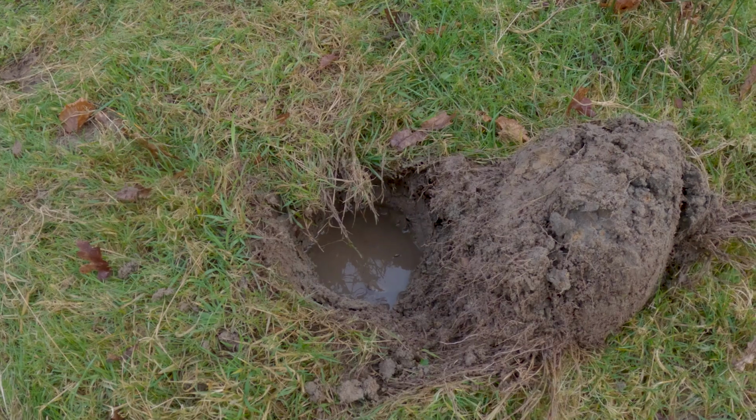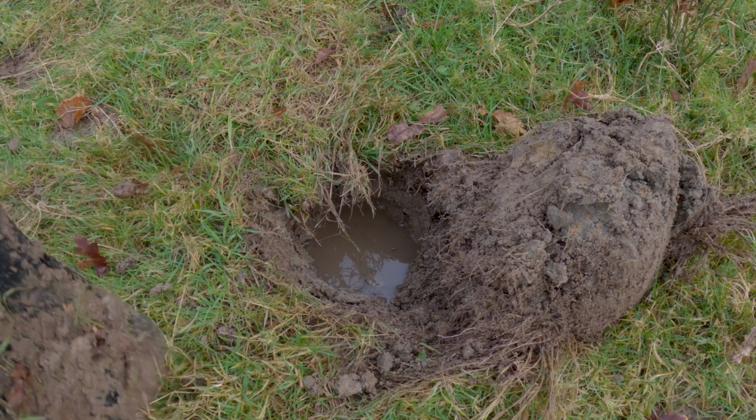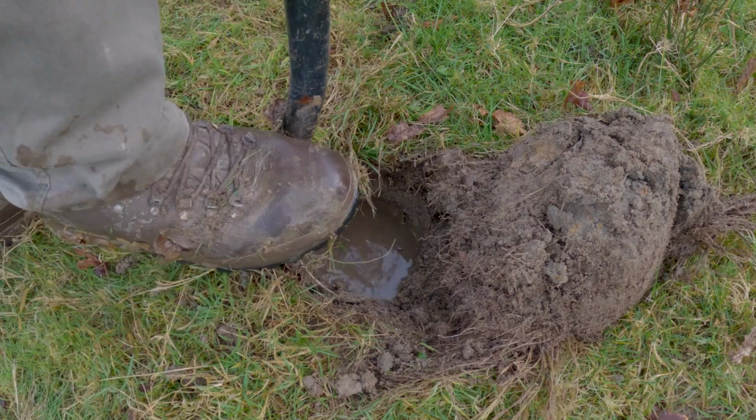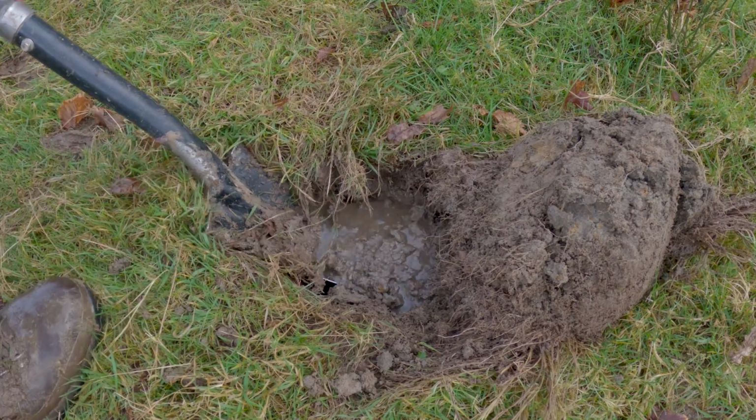Here we go. Oh, that flipping hole is filled up with water already. This is going to get messy.